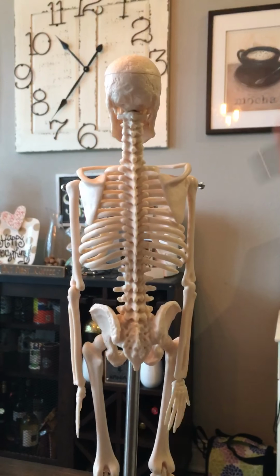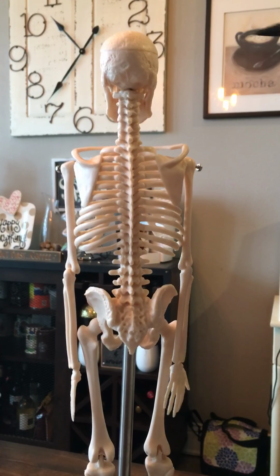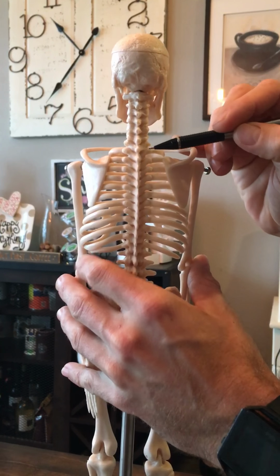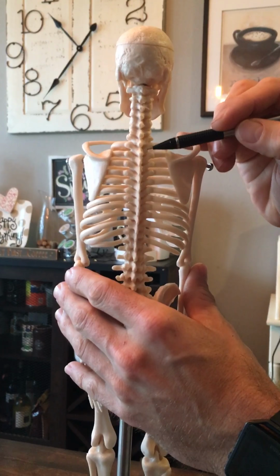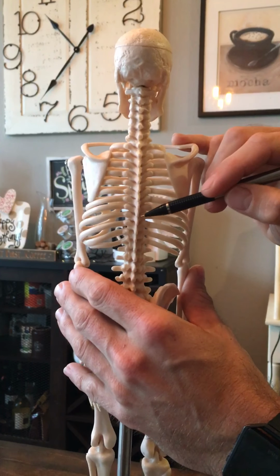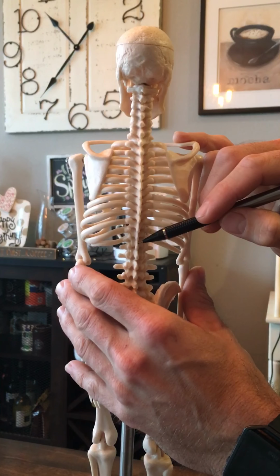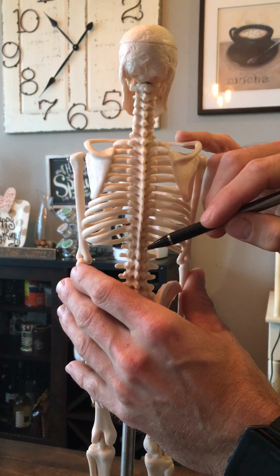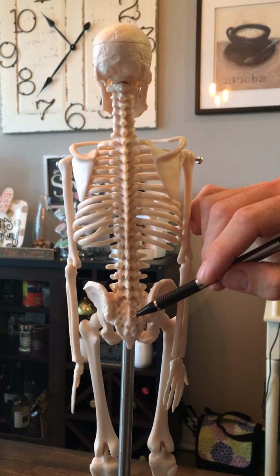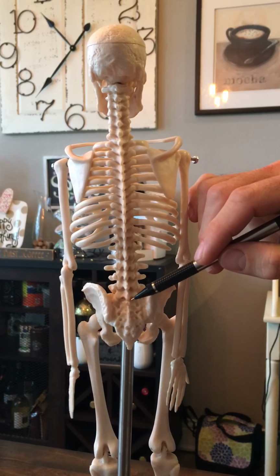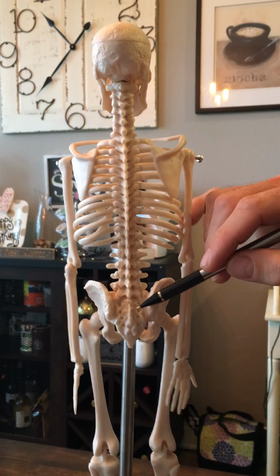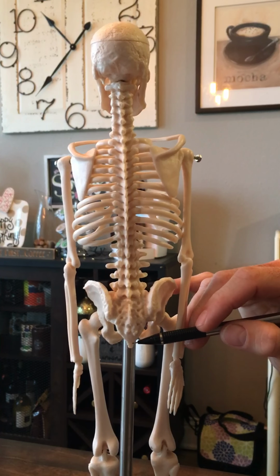We got the cervical vertebrae, which is C1 through 7, followed by the thoracic spine, which is T1 through 12, followed by the lumbar spine, which is L1 through 5, followed by the sacrum, which is also broken up into S1 through 5. This one doesn't really show it very well, but it is technically broken up into S1 through 5. And the coccyx.